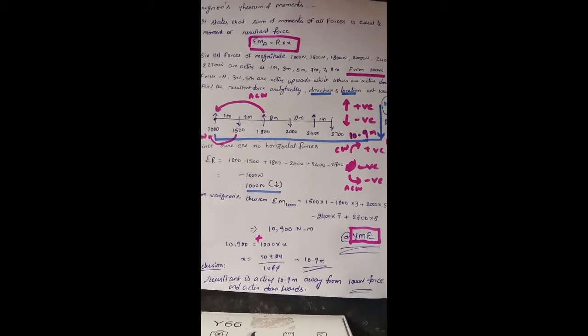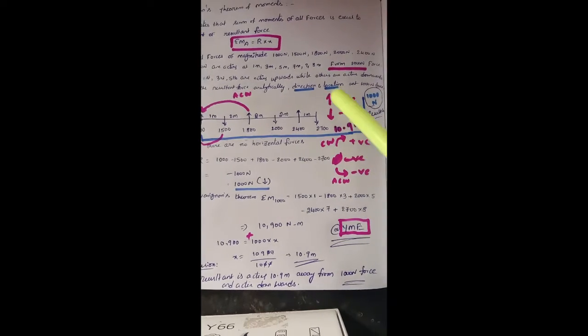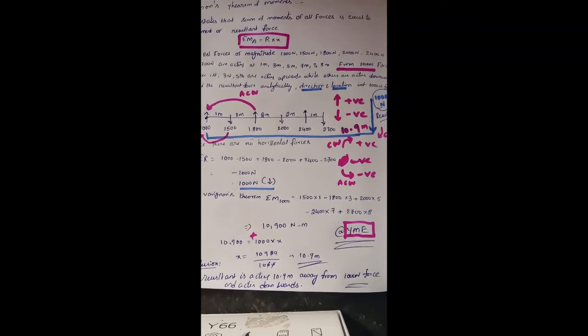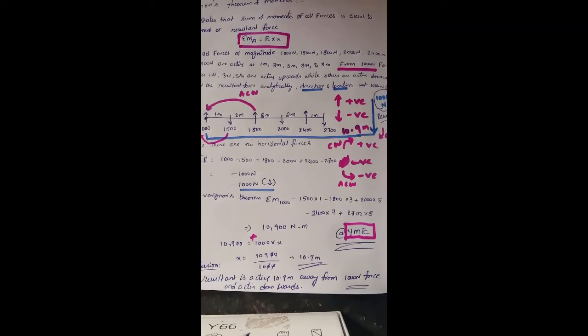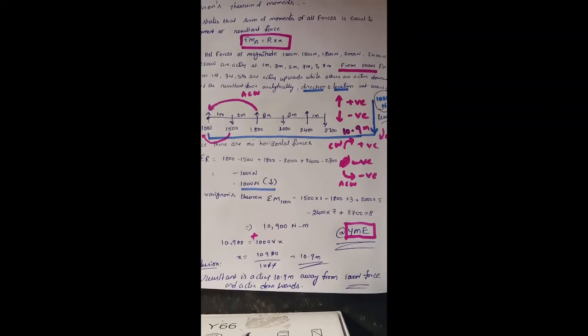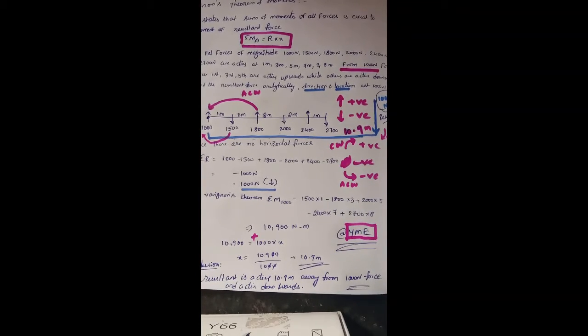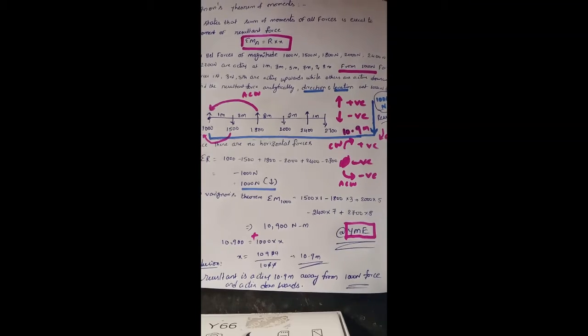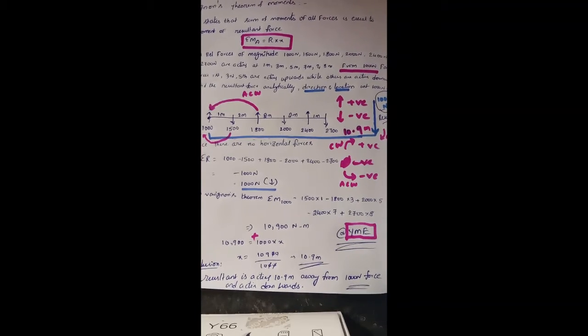And then what we should do is give upward forces a positive sign and downward forces a negative sign. Now we have to find the resultant. As I said in the previous video, the resultant is the sum of upward and downward forces.